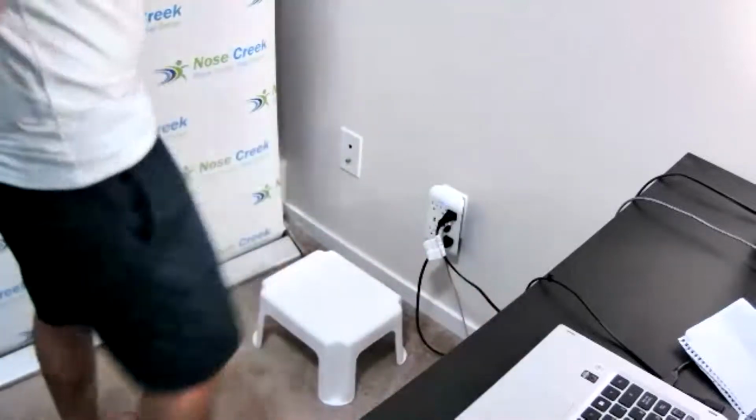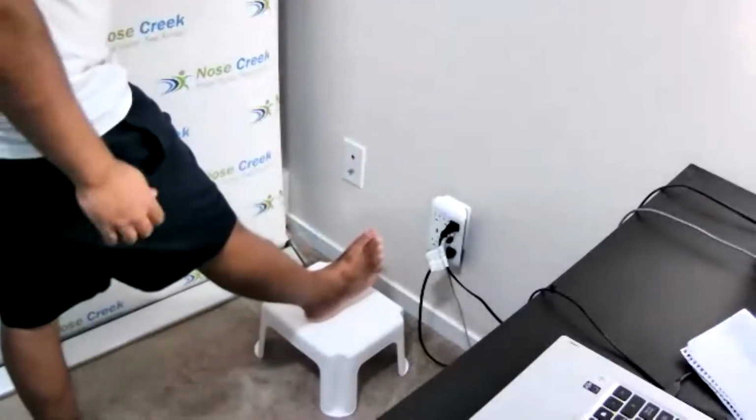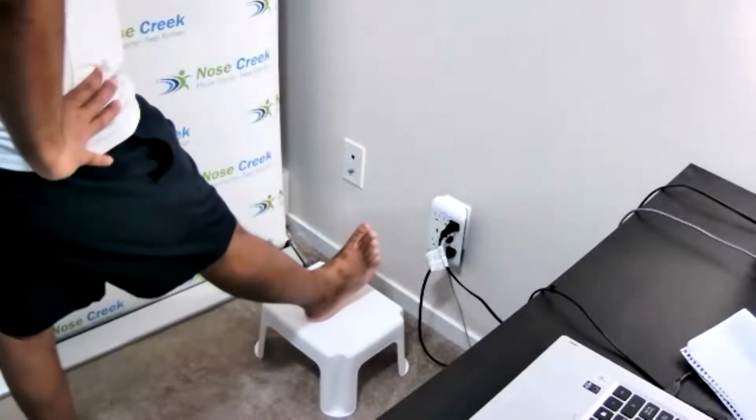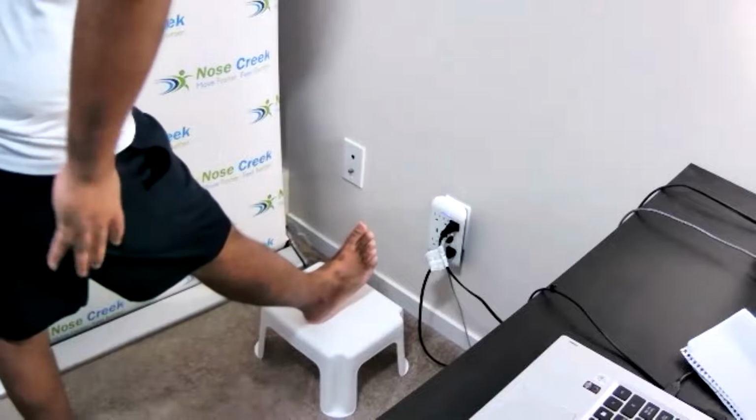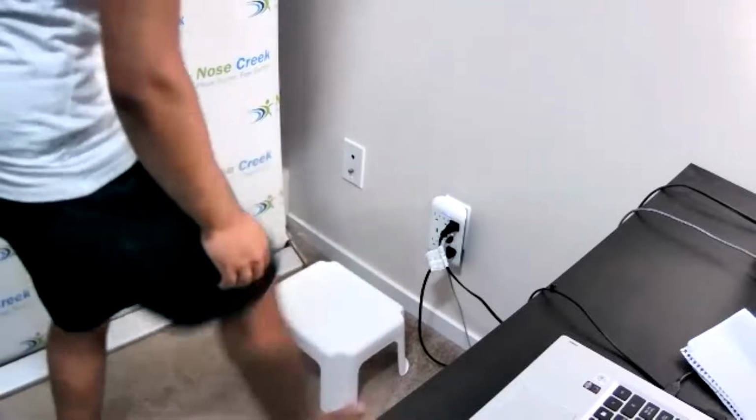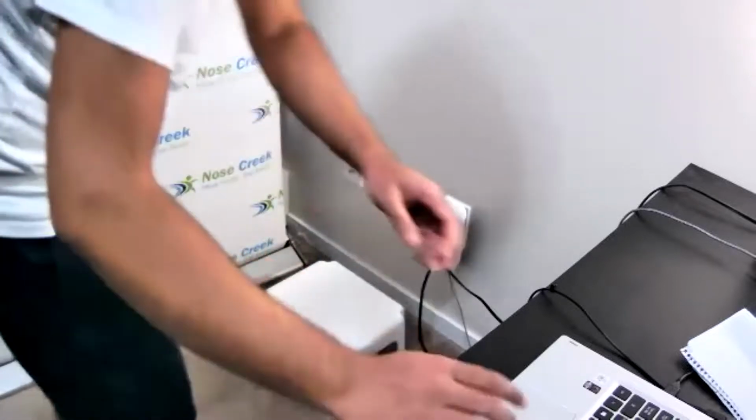Okay, so I'll just try to adjust the camera. So here, what I'm trying to do, I'm keeping my back straight and I'm bending at the hip only. I'm not trying to slouch my back, okay?